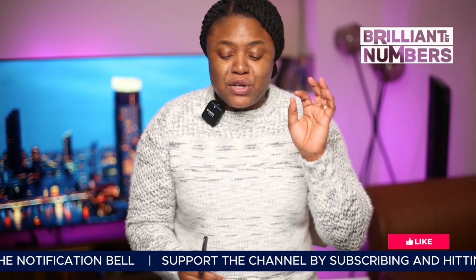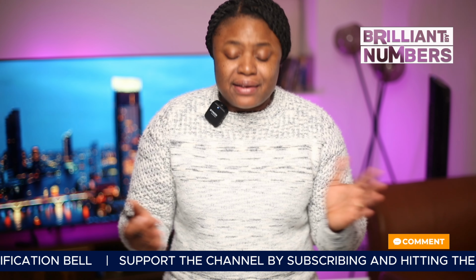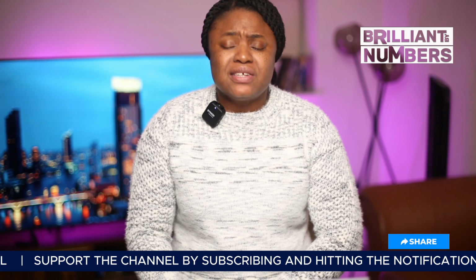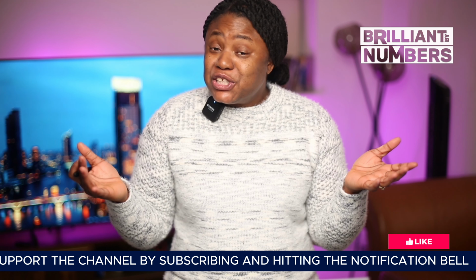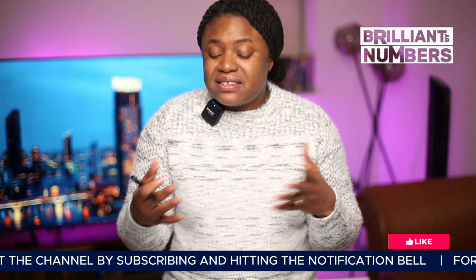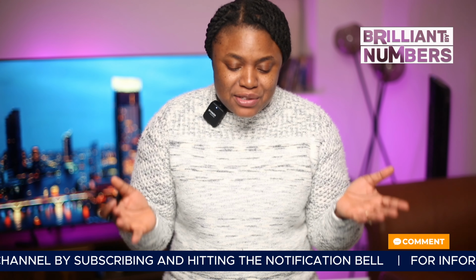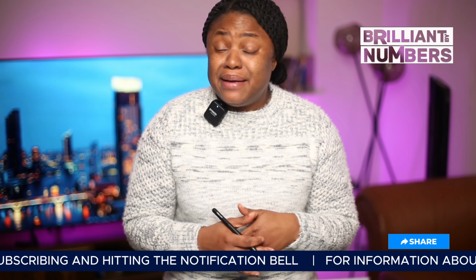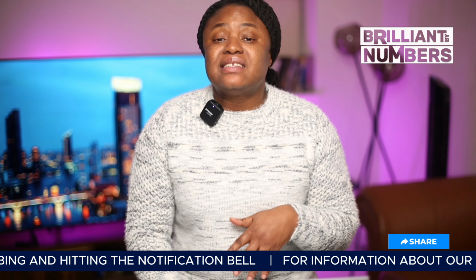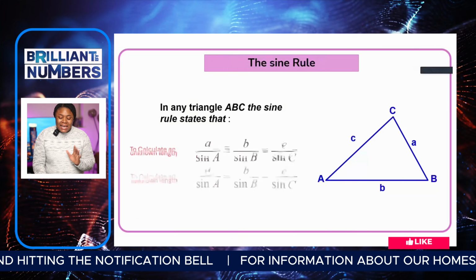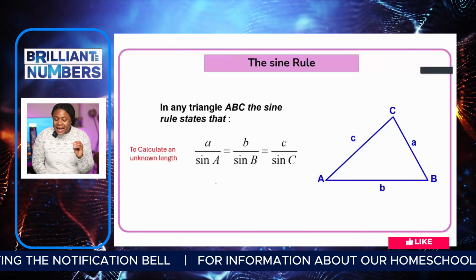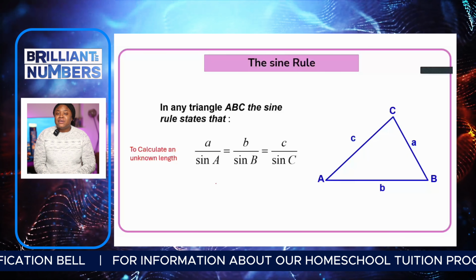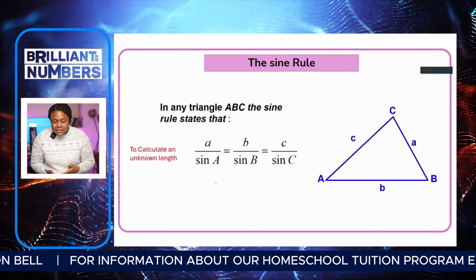Once we know that and we know an angle, or it could be a side, we can find any other missing value. So, what does the sine rule say? In any triangle, ABC, and these letters could be exchanged for other letters as well. Doesn't have to be A, B, and C. But in any triangle, ABC, the sine rule states that for finding unknown lengths, the rule is a over sine A is equal to b over sine B, which is also equal to c over sine C.